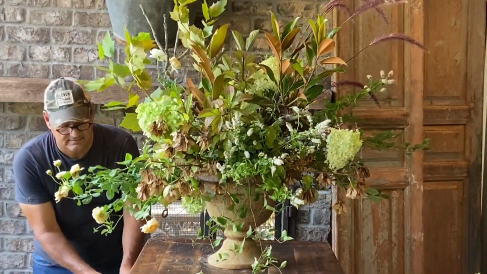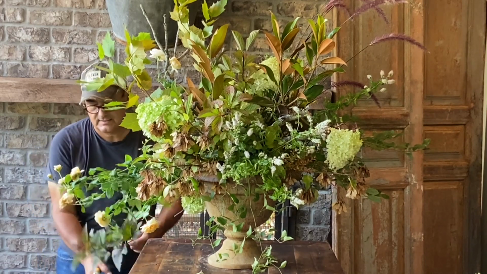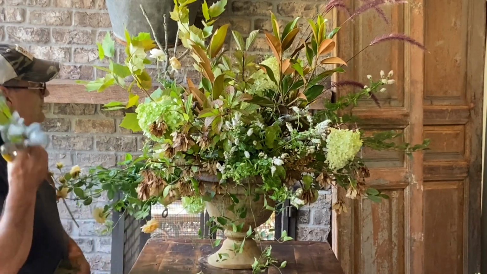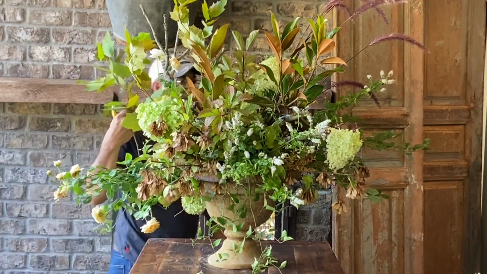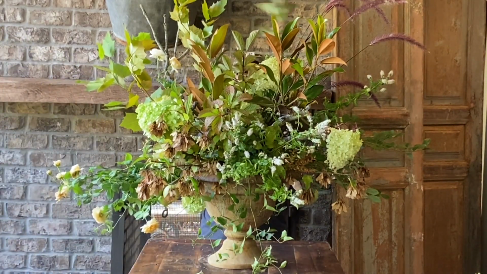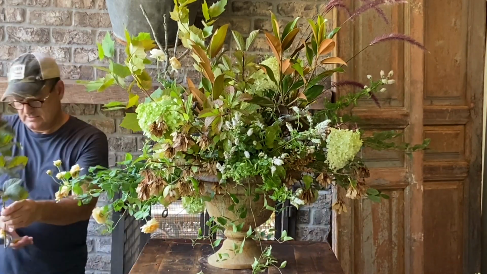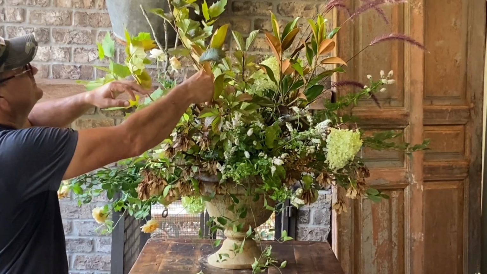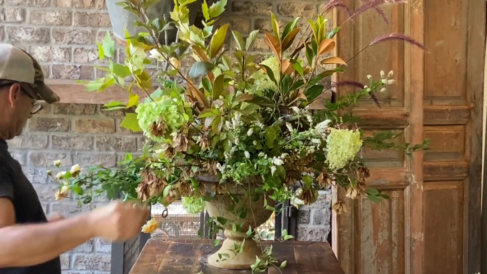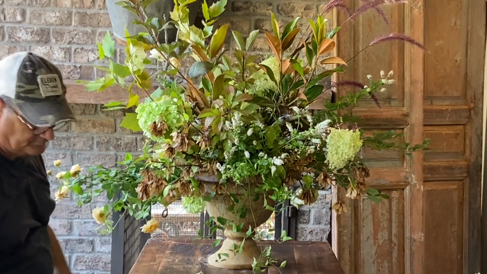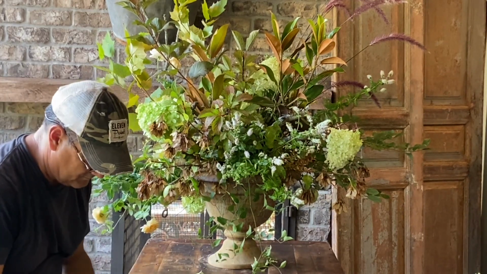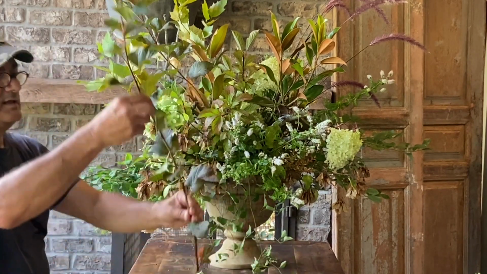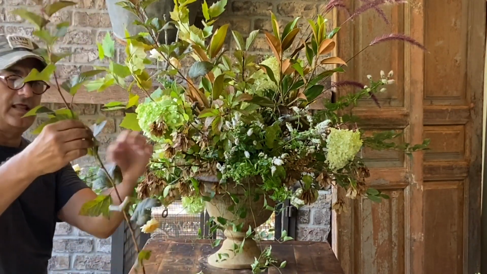Probably our next most important element is the ninebark, the physocarbus. So we're going to go ahead and put that in. And actually, I think it looks best here. It has a nice subtle curved line.